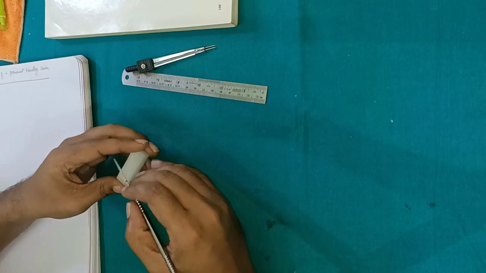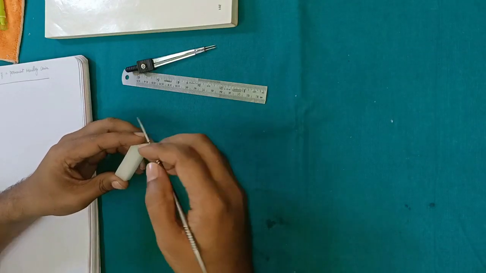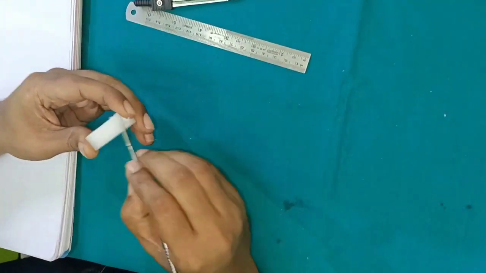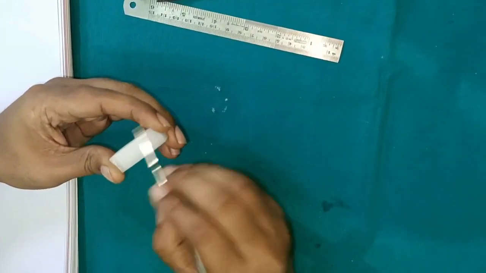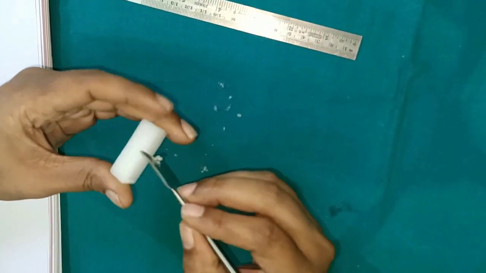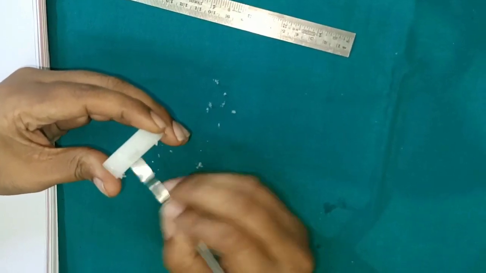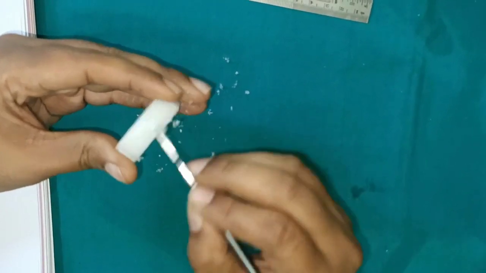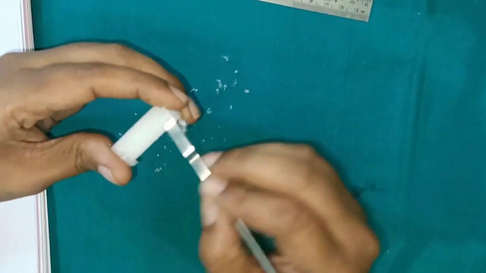As usual, from the first step, we have to remove all the irregularities and make it smooth in the freshly taken carving block. Gently you scrape the wax block without giving much pressure and make it smooth.